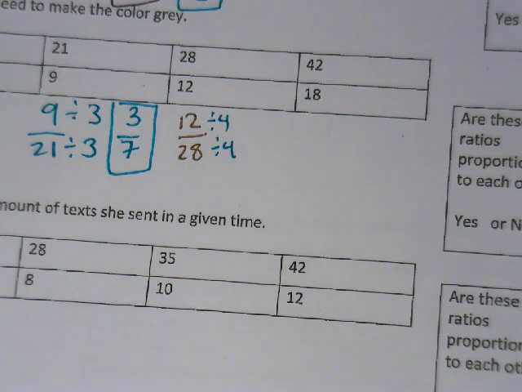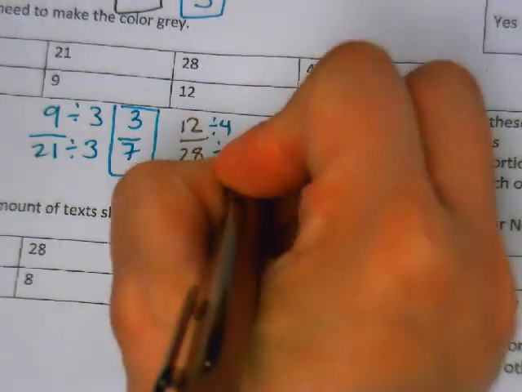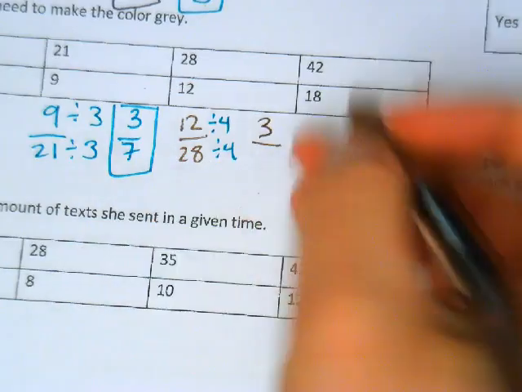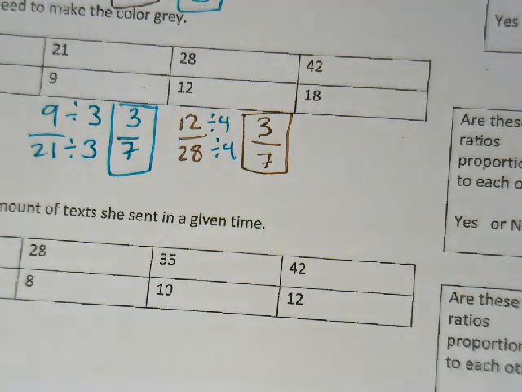What's 12 divided by 4? 3. 12 divided by 4 is 3. 28 divided by 4? 7. We're still good, right? All right, to the last one.